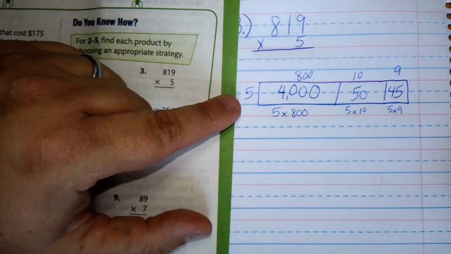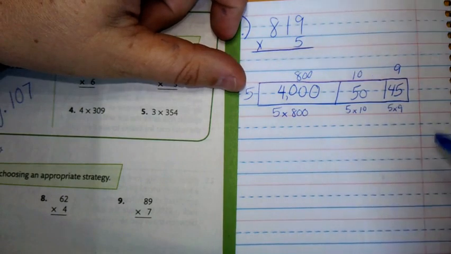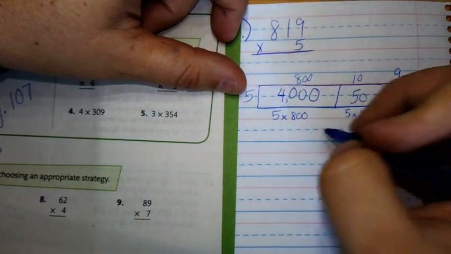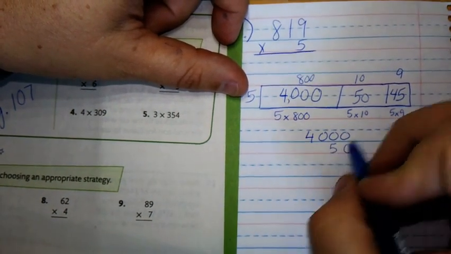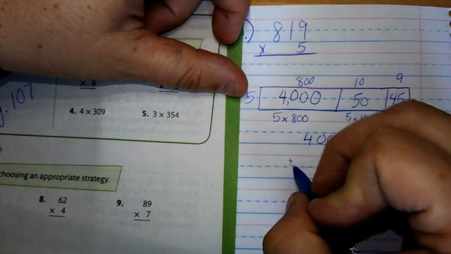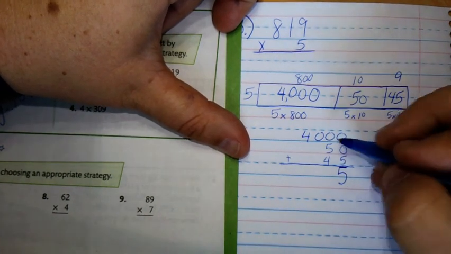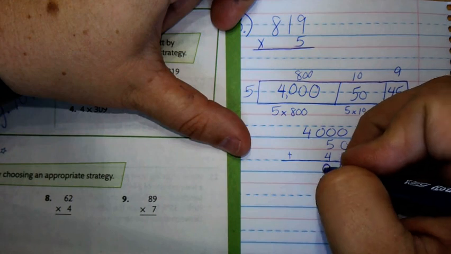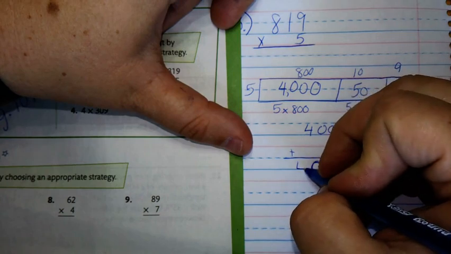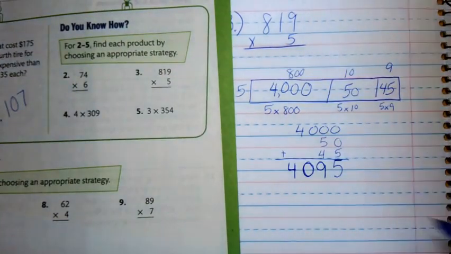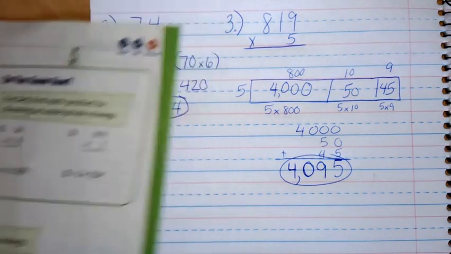All right. Am I done? No, I got to add up all the things that are inside. I want to know how much area it's taken up. So the last step is to write out 4,000 plus 50 plus 45. And I see I've got a lot of zeros here, which is awesome. So zeros plus 5 is 5. 0 plus 5 plus 4 is 9. 0 plus nothing is 0. 4 plus nothing is 4. Boom. I am finished. My final answer is 4,095.